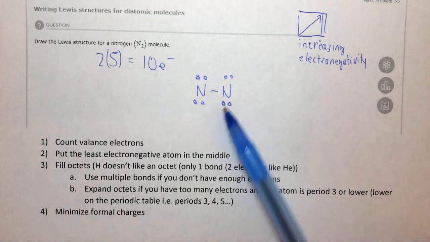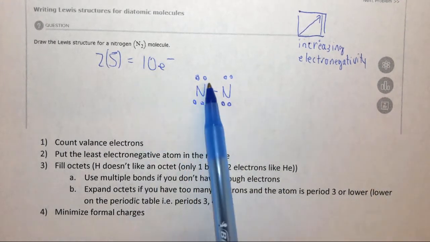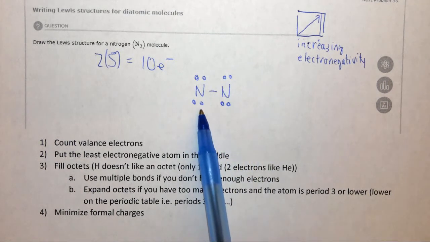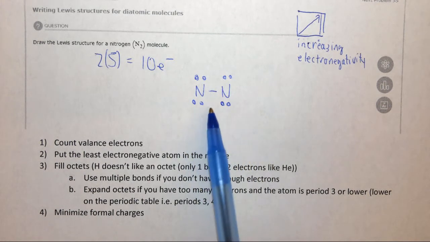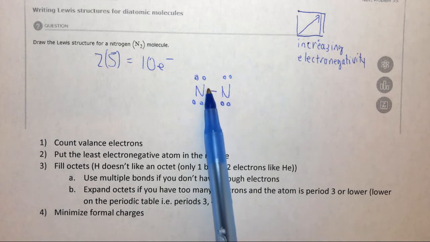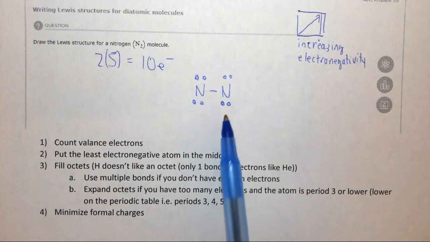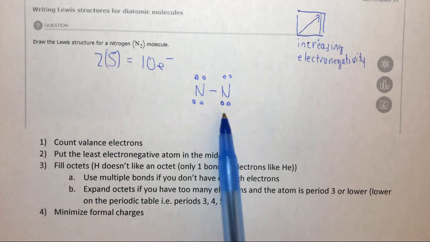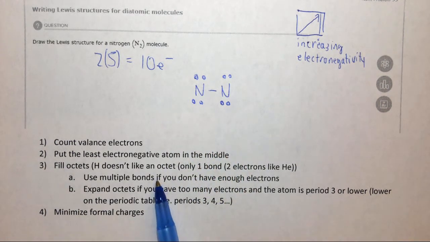Note that I have not filled octets. I've used all 10 electrons, 2, 4, 6, 8, 10, but I have not filled the octet. One thing that I've found over the years is that students might erase this and try again. That's not the best strategy. A better strategy is to try and turn what we made into something that fills the octet rule.